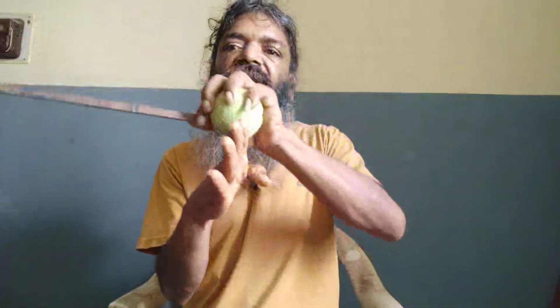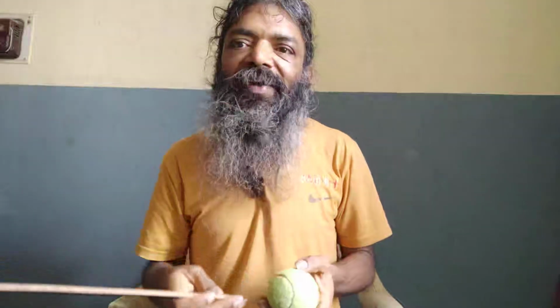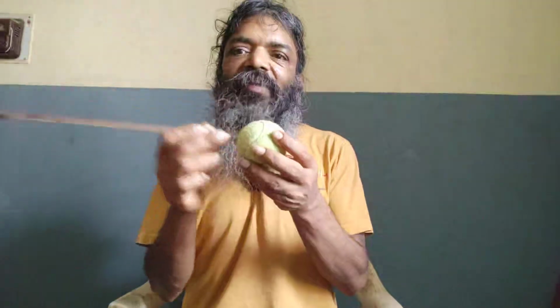Can you see? It's not flat. If it is flat, then everywhere dA vector is perpendicular to the surface. But here it is perpendicular to the surface, but everywhere the perpendicular is different. dA vector is different. How can I calculate dA vector? That is the big question.